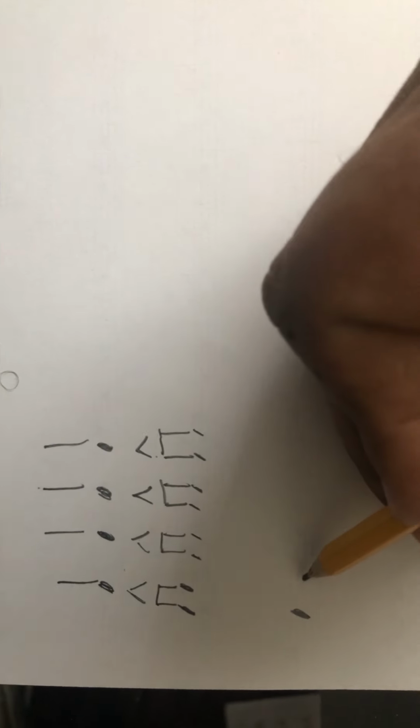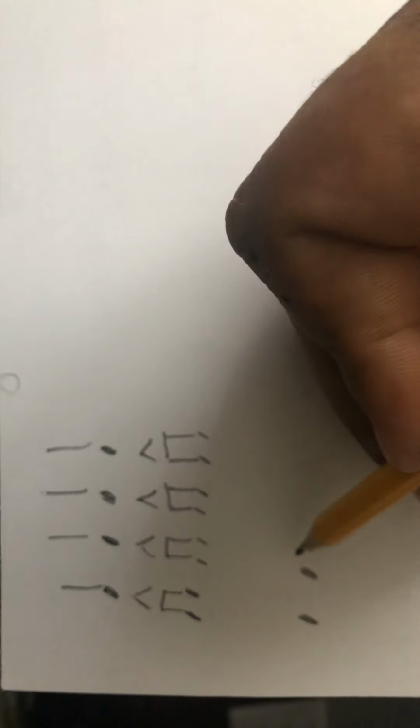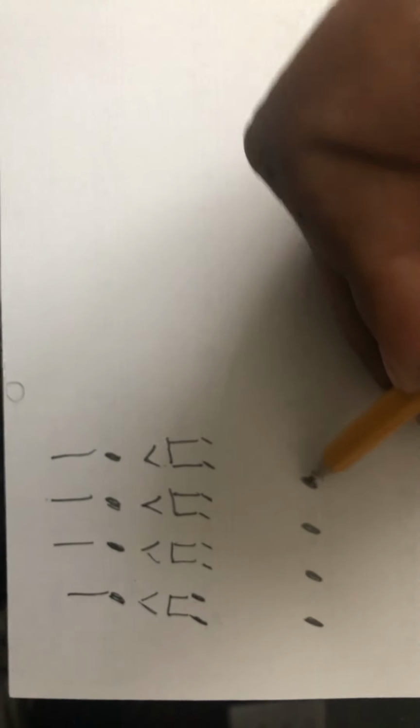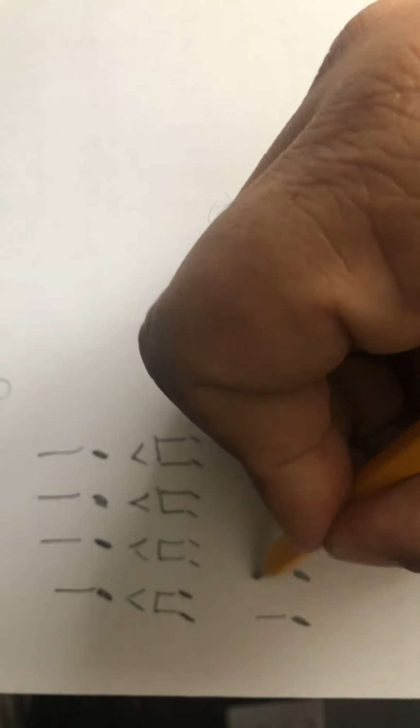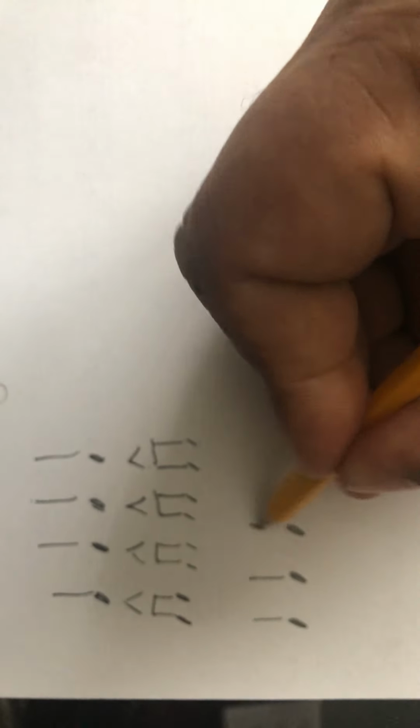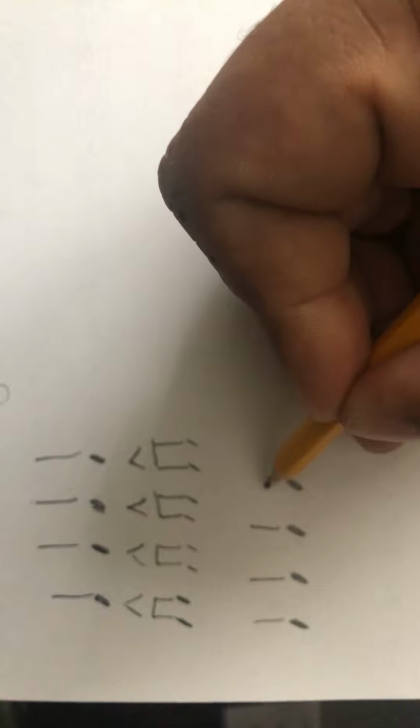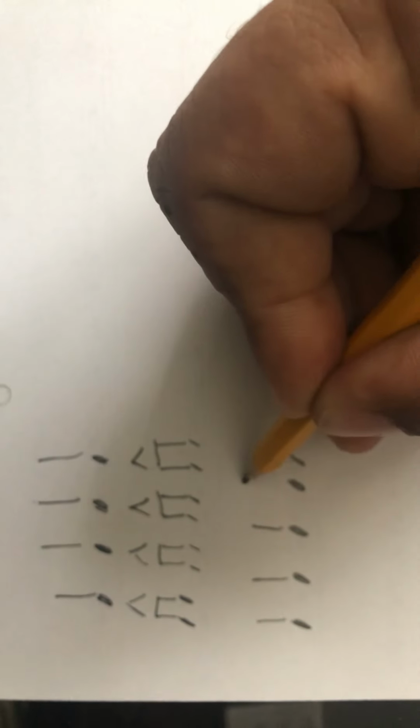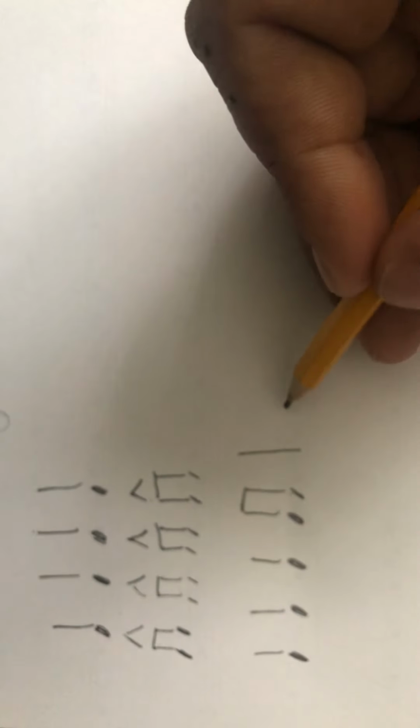Okay, so I'm going to just make up a rhythm that uses both quarter notes and eighth notes. I'll make 2 measures out of it.